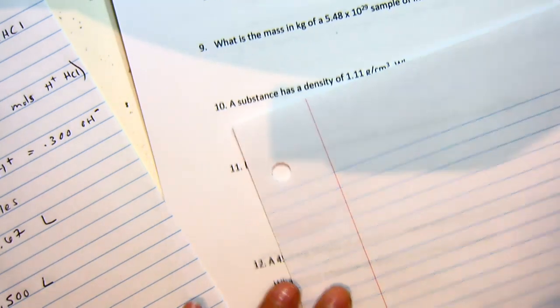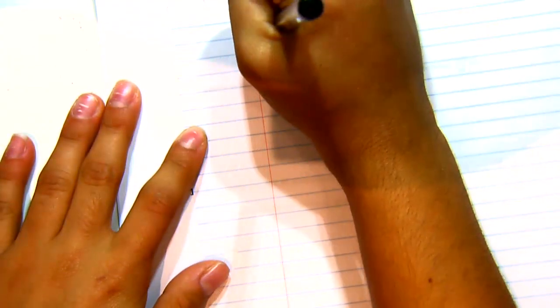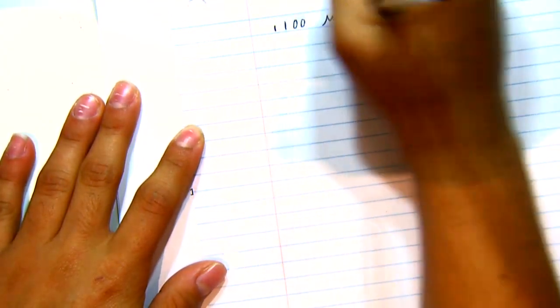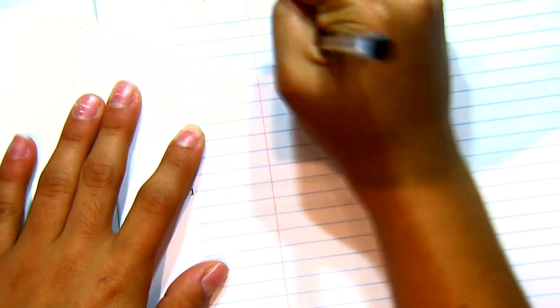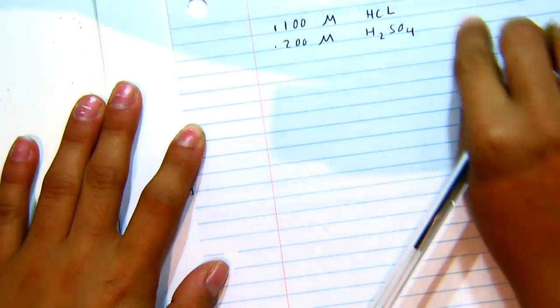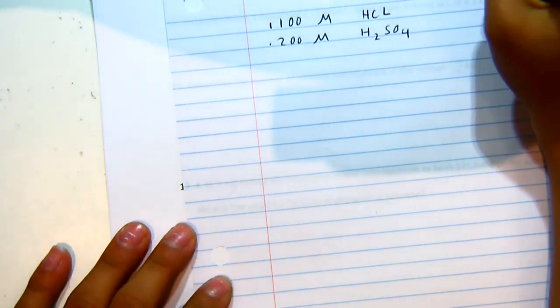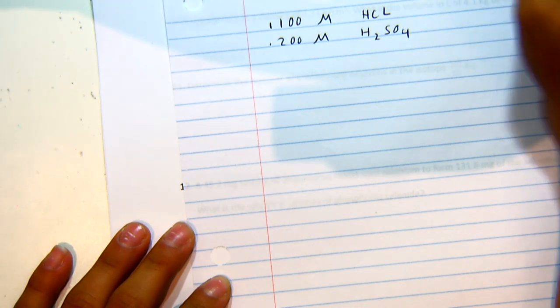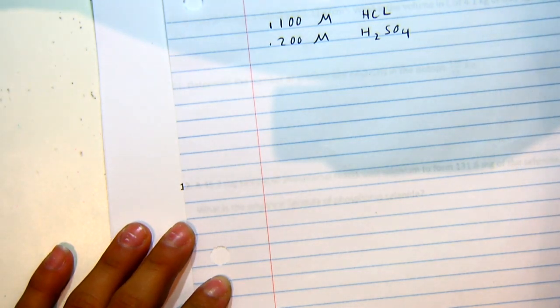To start off with, because the volume that we were given is 500 milliliters, when we're looking at our molarities, we have to take that into account. So our 0.100 molar of HCl and our 0.200 molar of H2SO4, we need to adjust for the 500 milliliter solution we have, which is going to equal 0.5 liters.